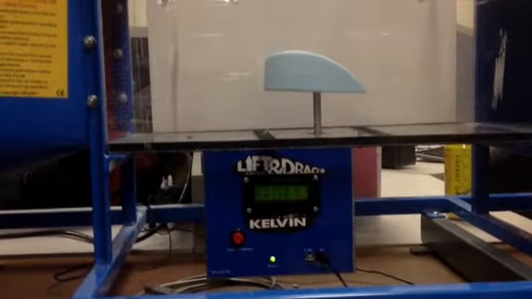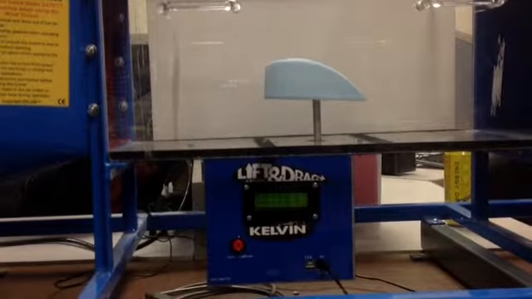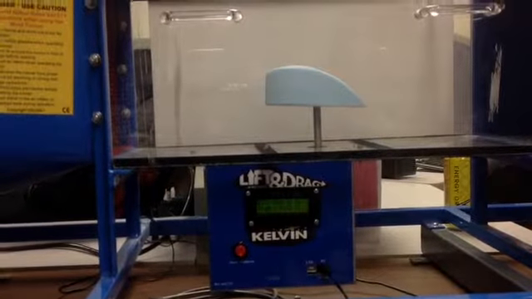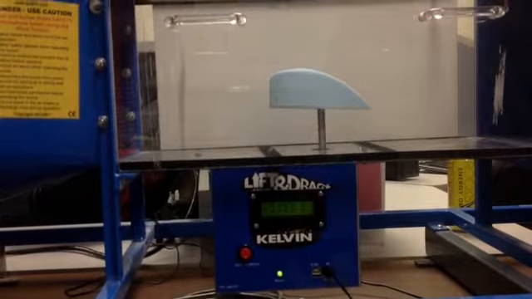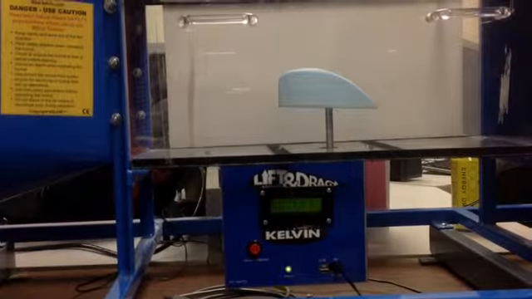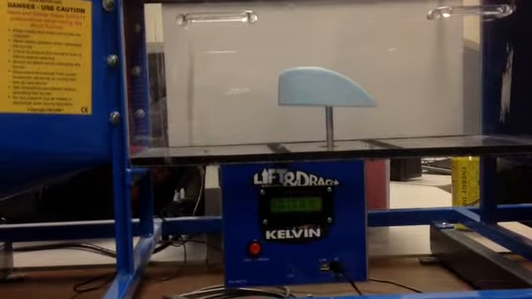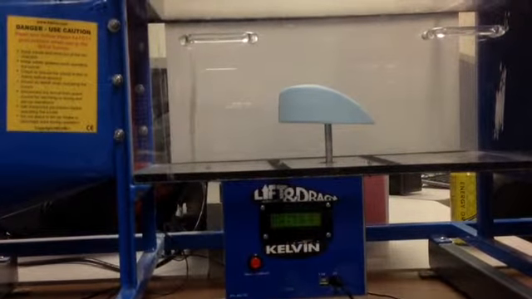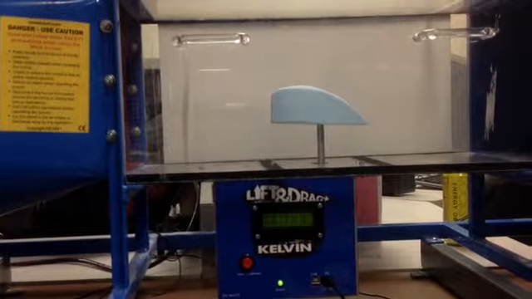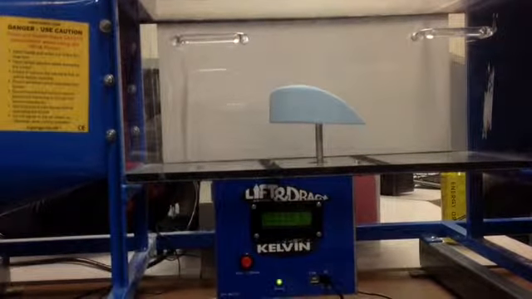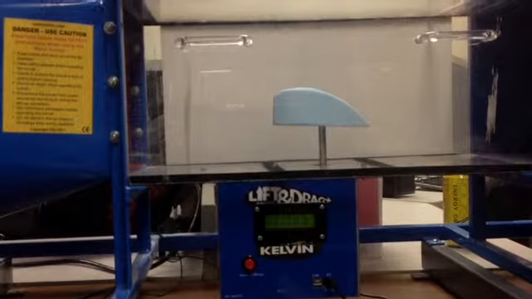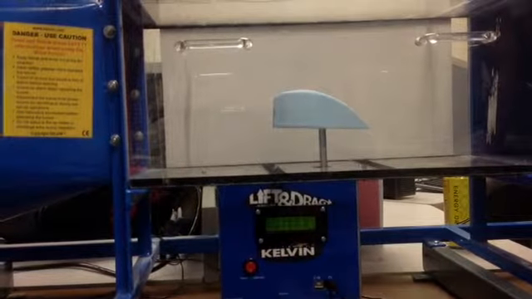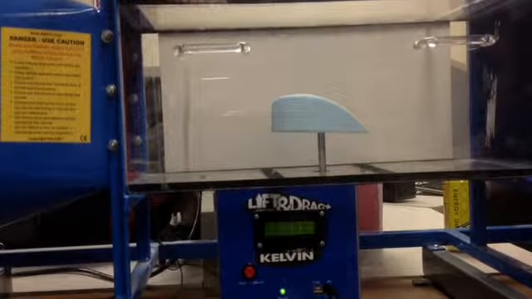What are we turning it up to now? 100. Highest number I saw was 12. So for our lift, should we just put down 0.02? Yep, it goes between, so just put 0.02.